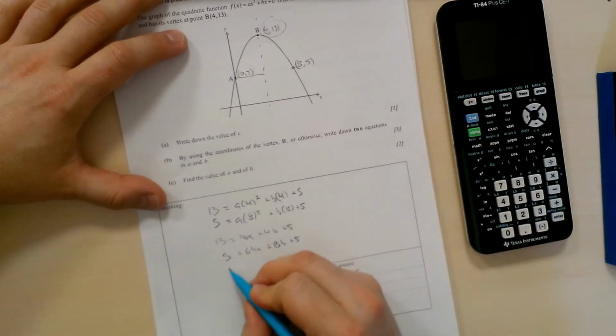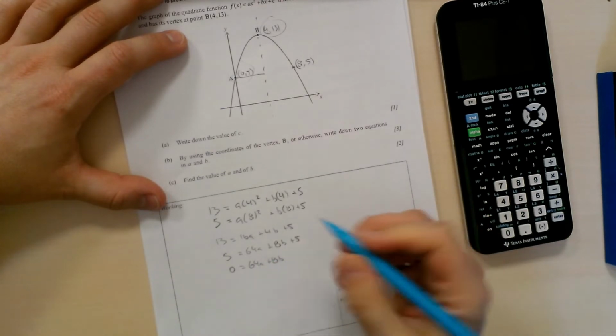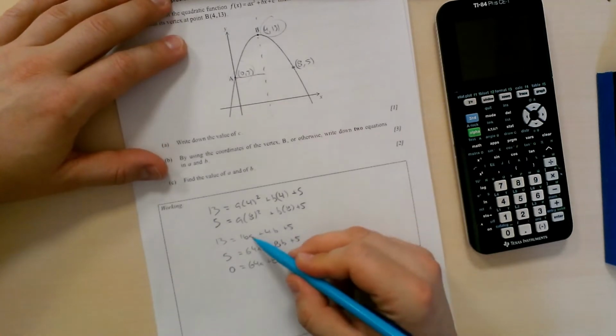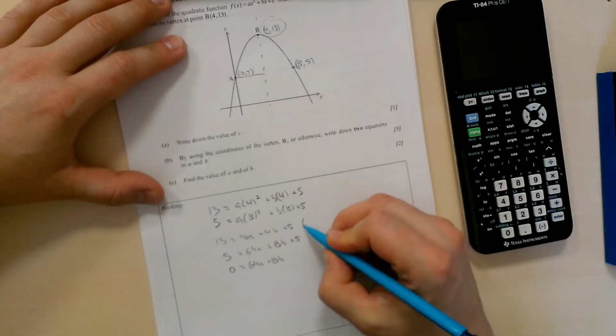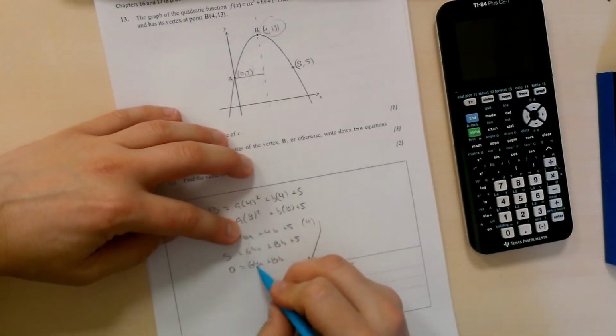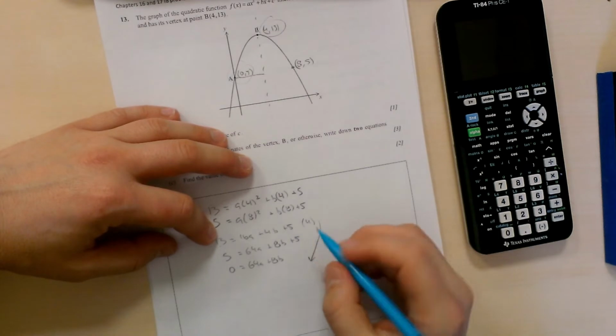Subtract 5 from both sides. I'm going to multiply this one by 4. So I'm going to multiply this whole equation by 4 to get these to cancel out. So first I'm going to subtract 13 from both sides.